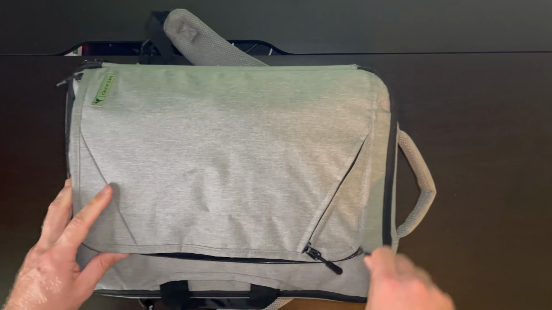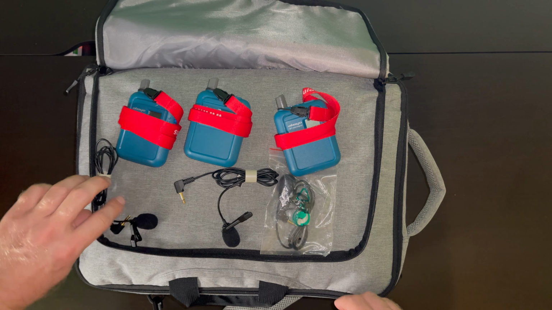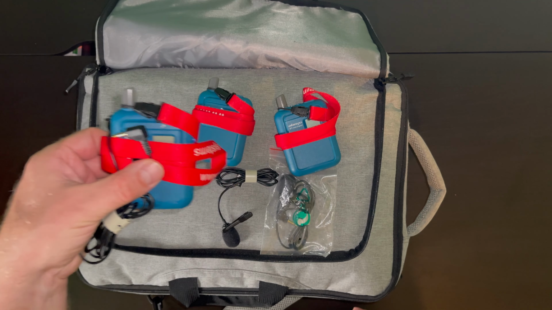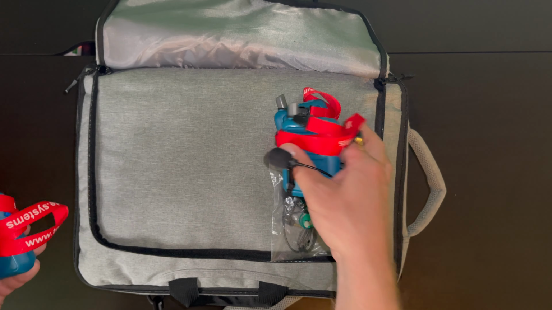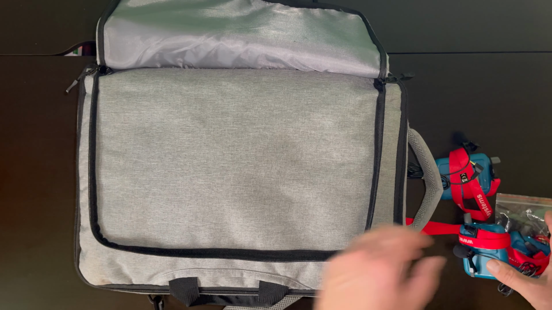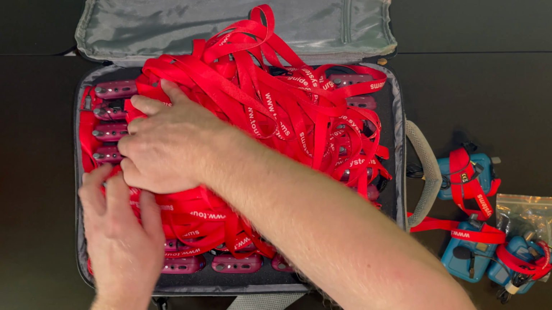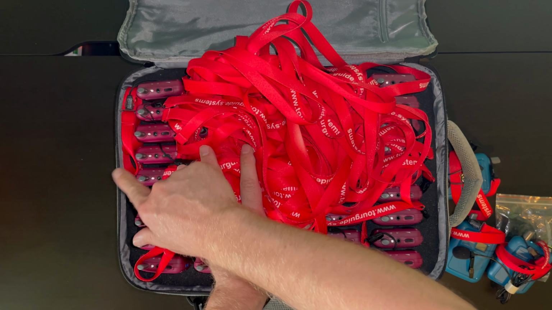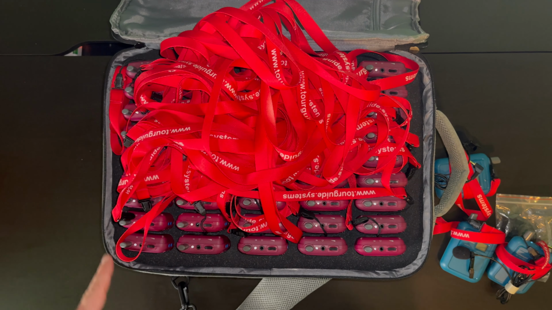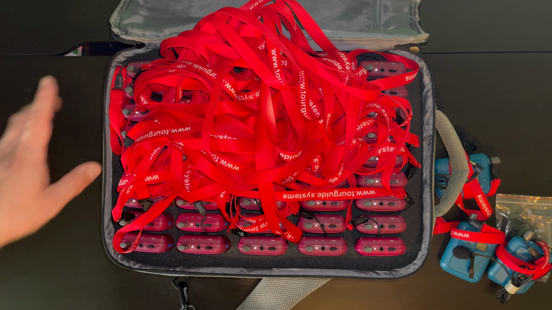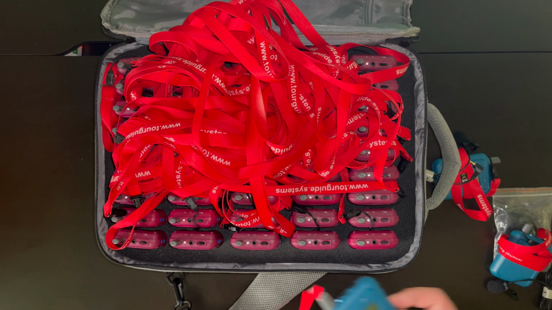So here we have 3 transmitters. For the first day we only need 1 transmitter, but for Westminster Abbey you need to have 3 tour guides and you need to have 3 transmitters. So here we have 45 devices. 1, 2, 3, 4, 5, 6, 7, 8, 9. 1, 2, 3, 4, 5. Multiply by 9, it's 45 here. So I'll show you how it works.